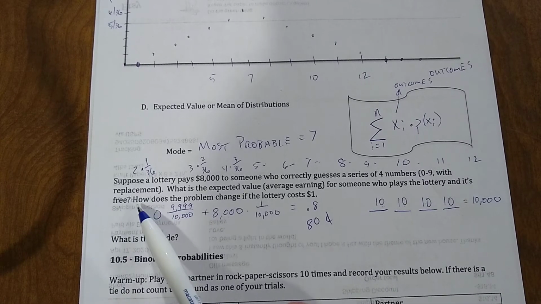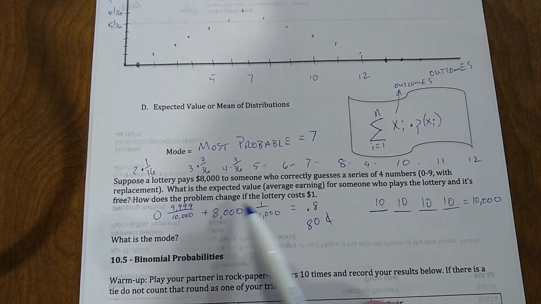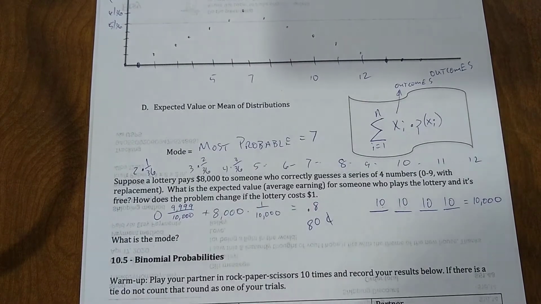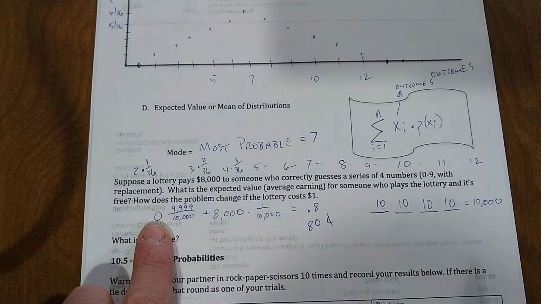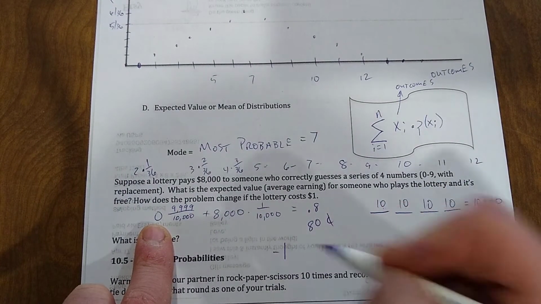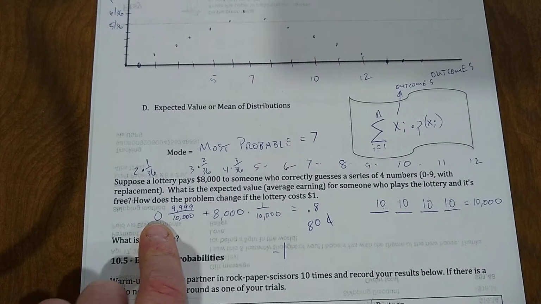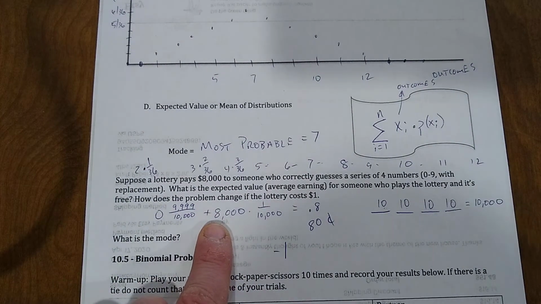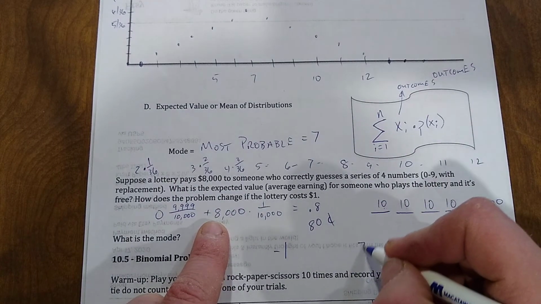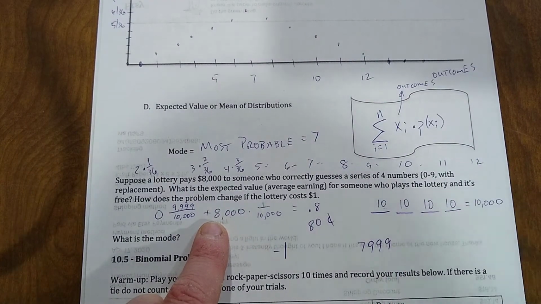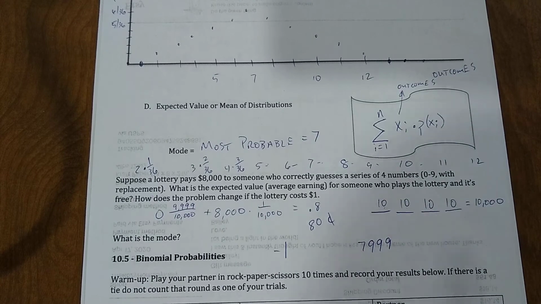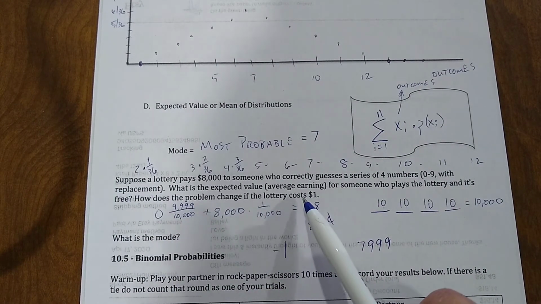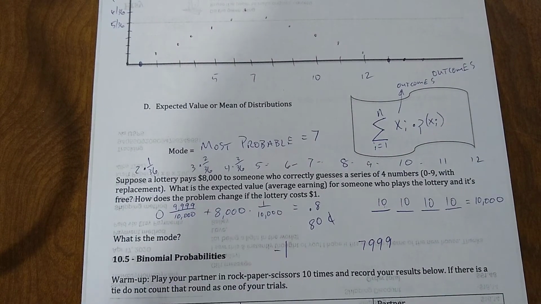All right, let's answer the second one. How does the problem change if the lottery costs $1? Well, now you don't win $0, you win negative $1. You lose $1. And for the second one, you don't win $8,000, you win $7,999 because you had to pay $1 in order to do it. So anytime the problem has a cost, you have to adjust what your 2 outcomes are going to be. The probabilities don't change.